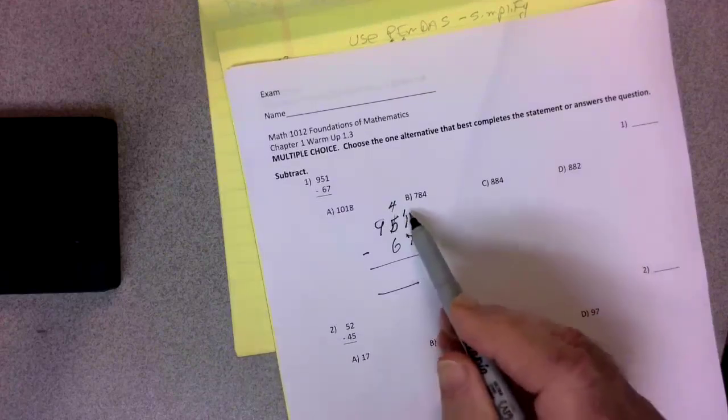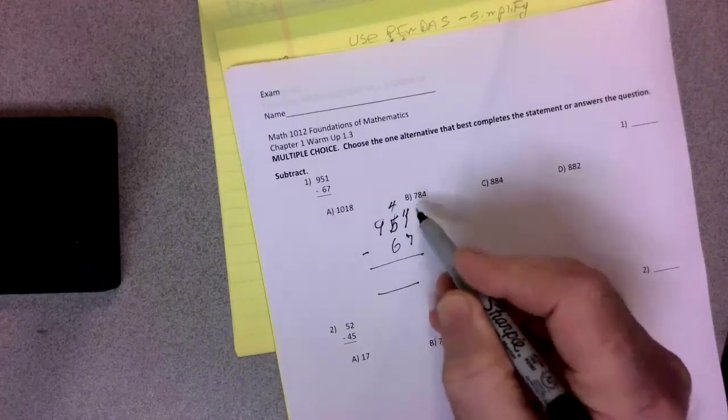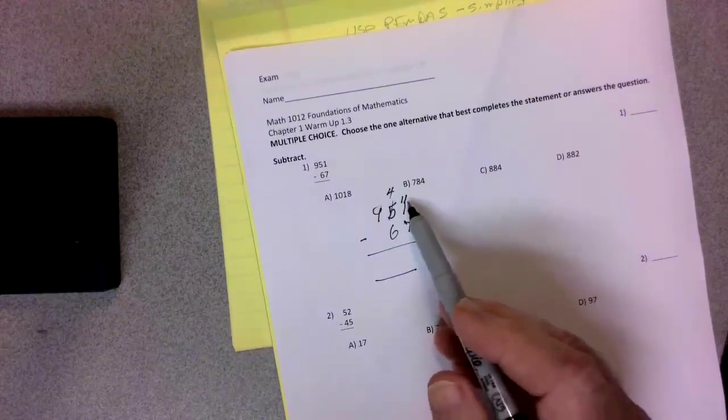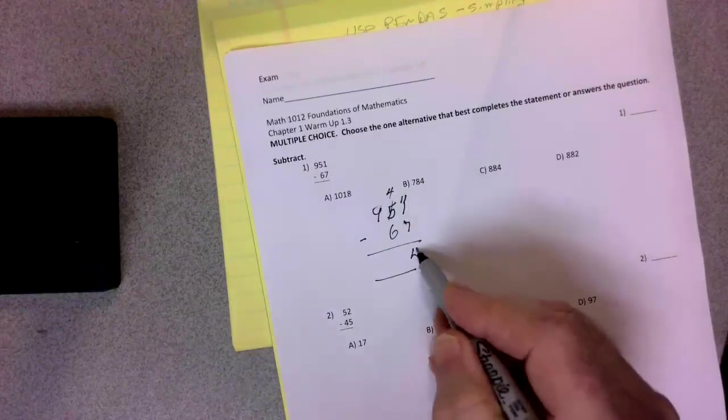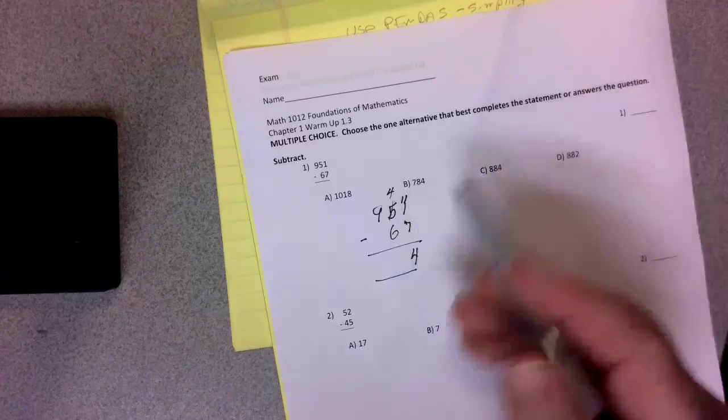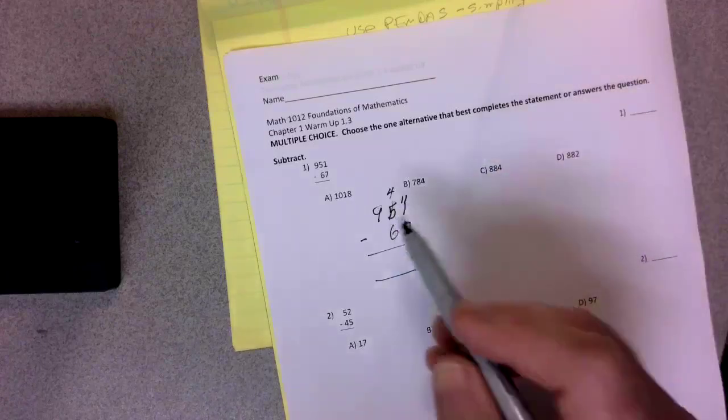And I put the 1 here. I could have doubled up and said now I have 11 ones. And this subtraction I can do. 11 take away 7, 4. Move over. Same issue. Can't take 6 from 4. So we're going to do the same regrouping idea.